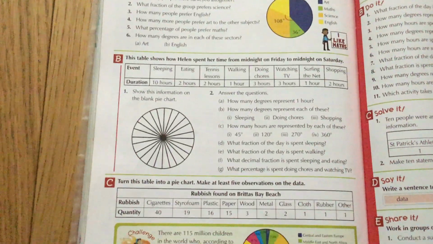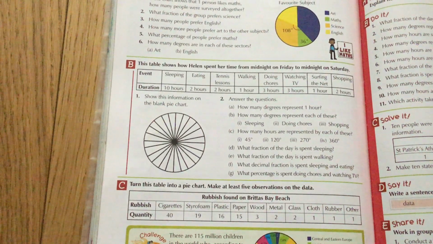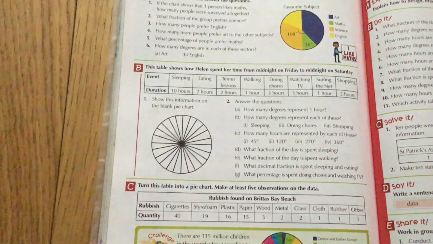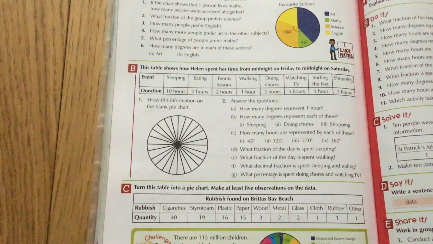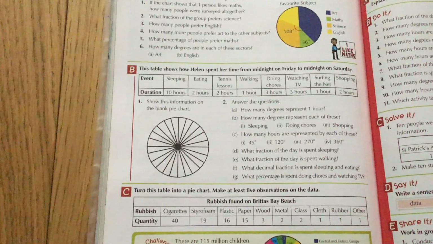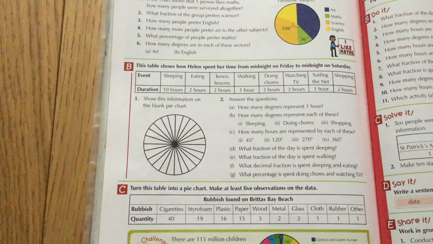And look at C. Turn this table into a pie chart. Make at least 5 observations on the data. So you have to turn it into a pie chart, which means you need your compass and your protractor.